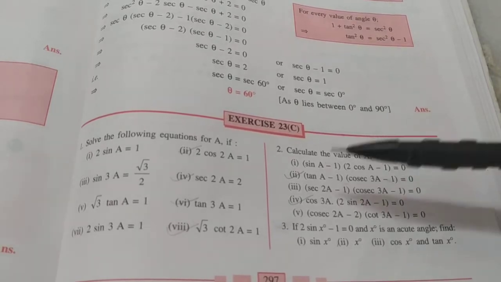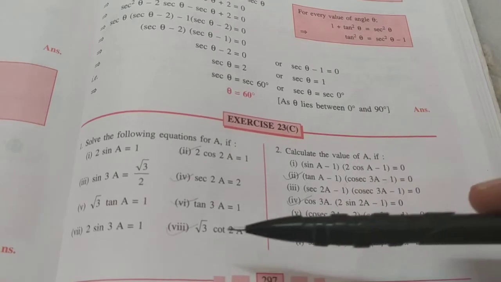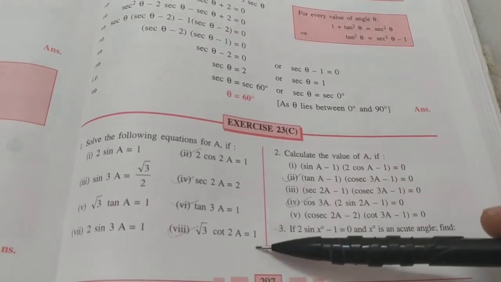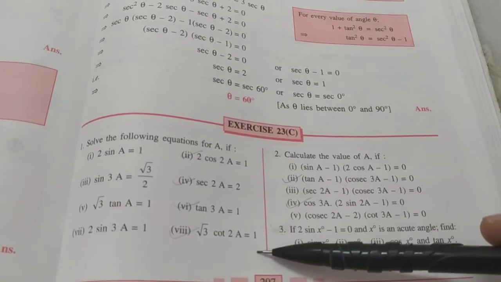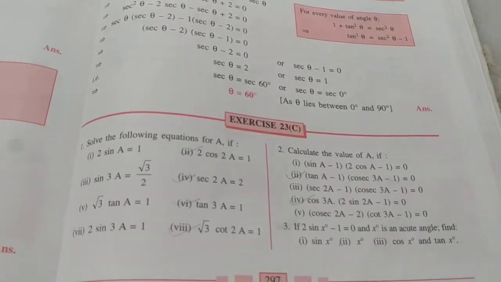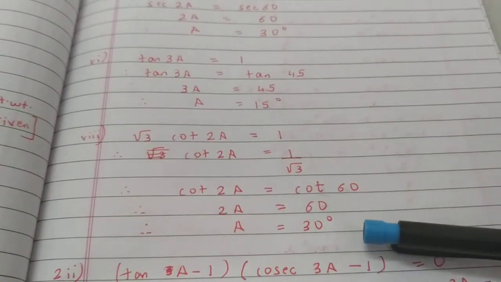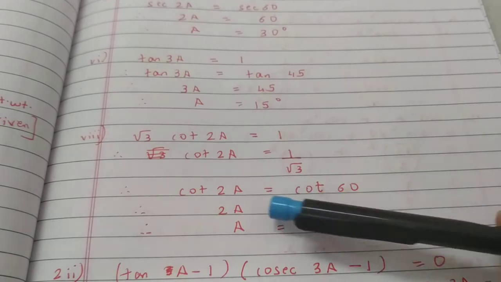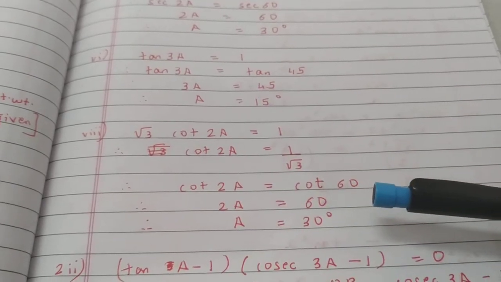So that's how we are going to solve 2.2 and 2.4. But before that, solve Roman number 8 by the same method. Root 3 goes down and 1 upon root 3 is cot of which angle? Cot of 60. So this is the way you must have solved 1.8, where we got the final answer of A as 30 degrees.